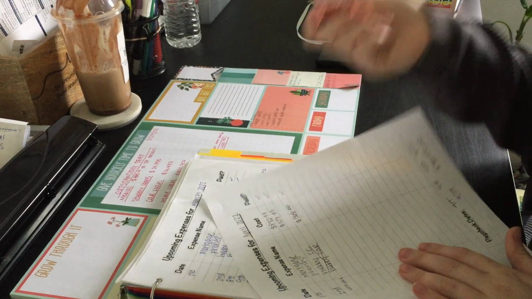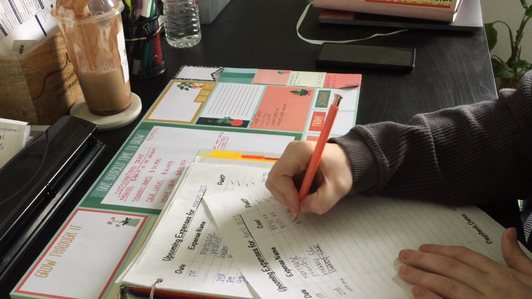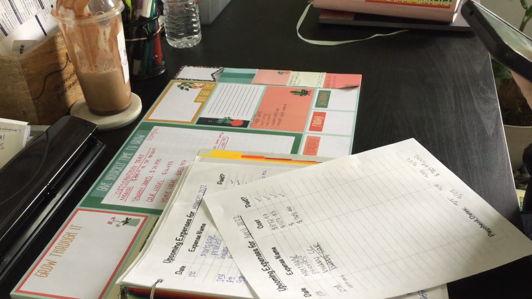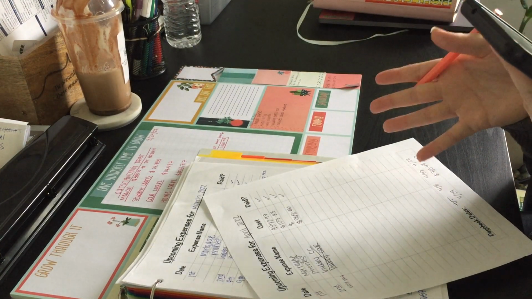And his credit card we also paid, but I don't exactly remember what the exact amount is, and since we already paid it off, it's not that big of a deal to write it.